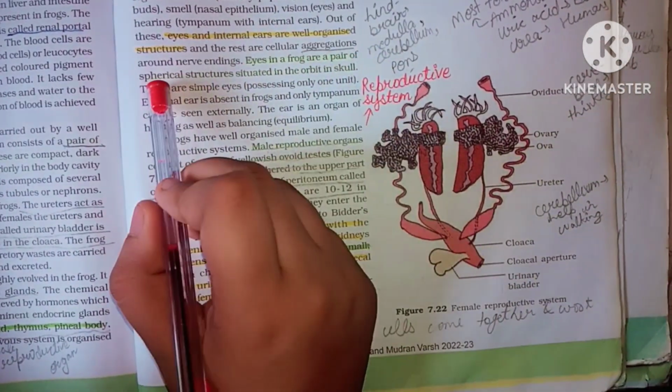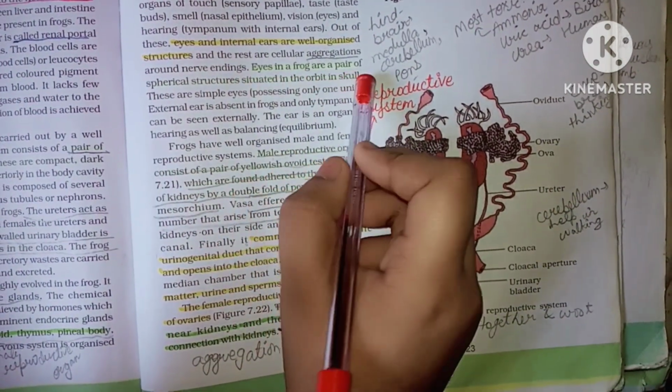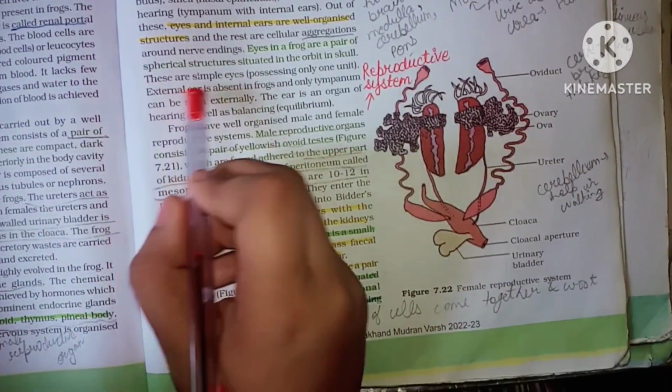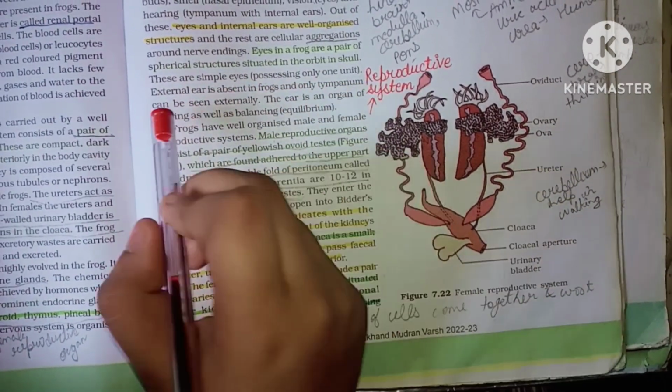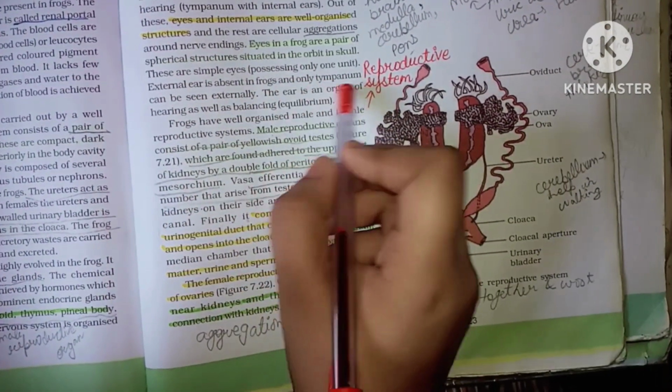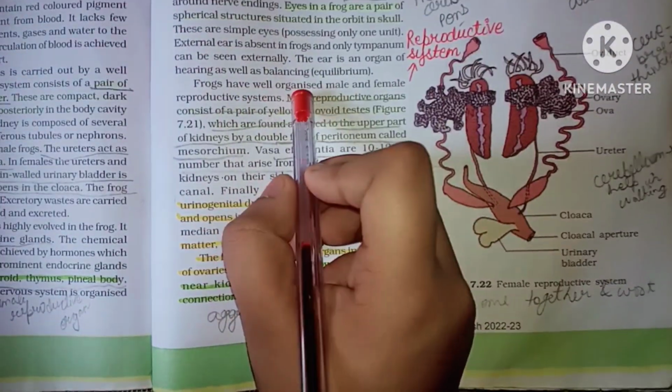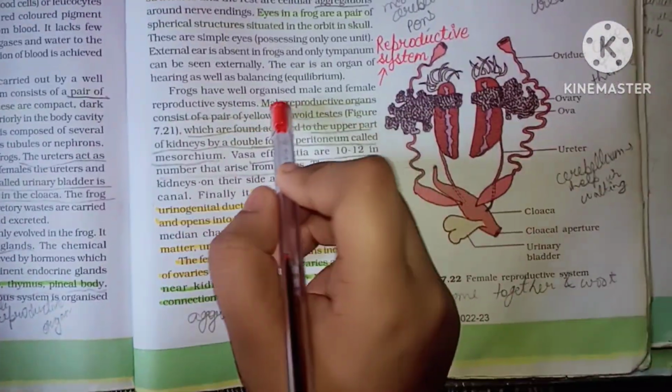Eyes in a frog are a pair of spherical structures situated in the orbit in the skull. These are simple eyes possessing only one unit. External ear is absent in frogs and only tympanum can be seen externally. Ear is an organ of hearing as well as balancing equilibrium. Frogs have well organized male and female reproductive system.